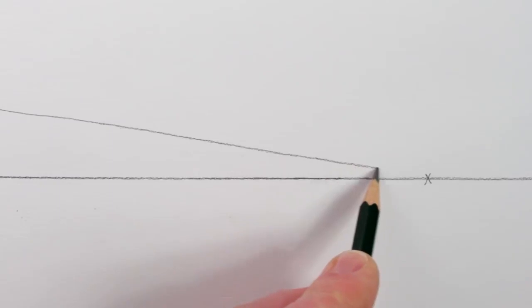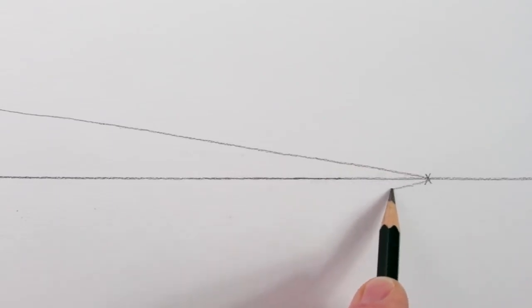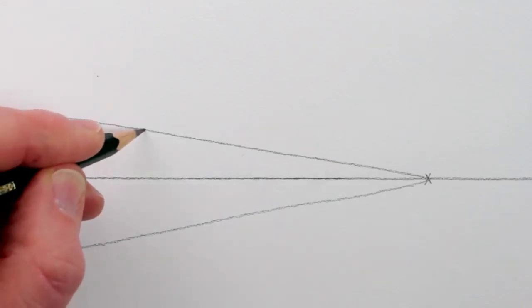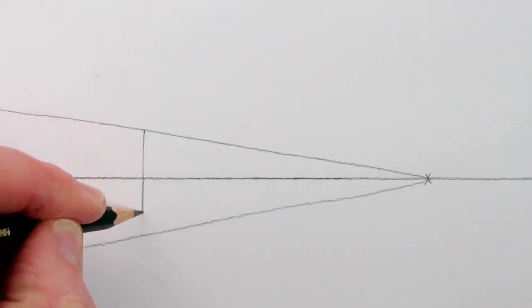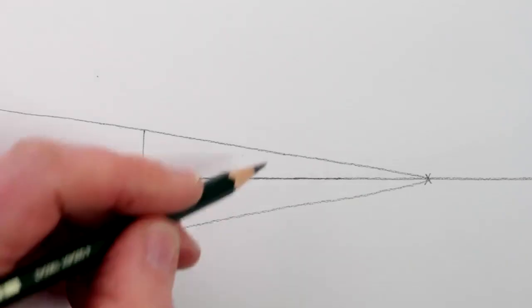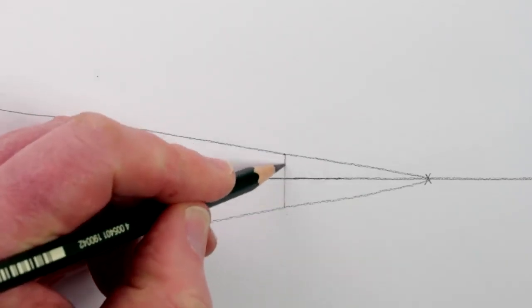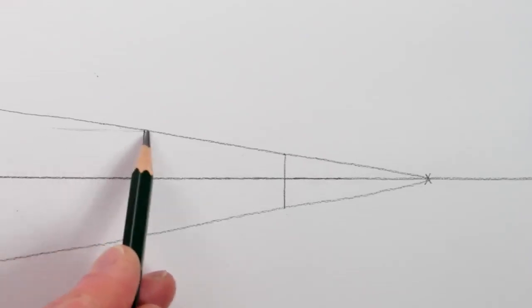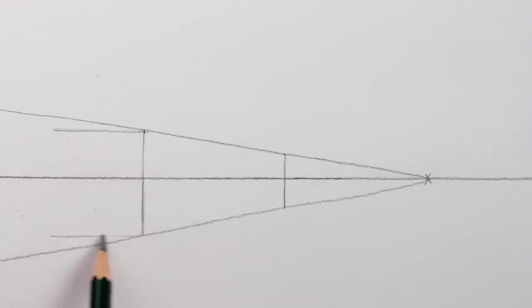Now draw 2 diagonal lines from this vanishing point to the left side of the page. These 2 lines will represent the top and the bottom height of our first building. Next, draw a vertical line for the left hand edge and then another vertical line for the right hand edge of our first building. Now on the left hand side we can make this vertical line into one side of a rectangle, and this will be the side of our first building.